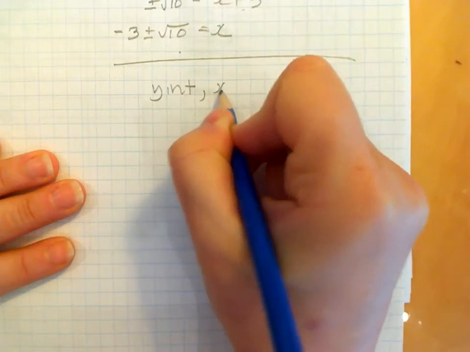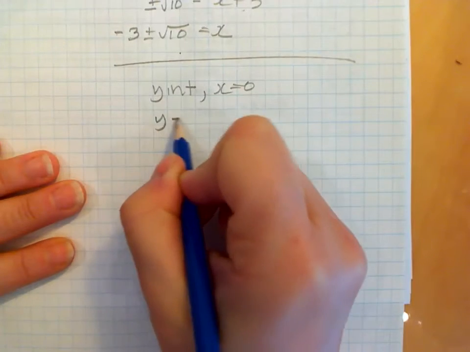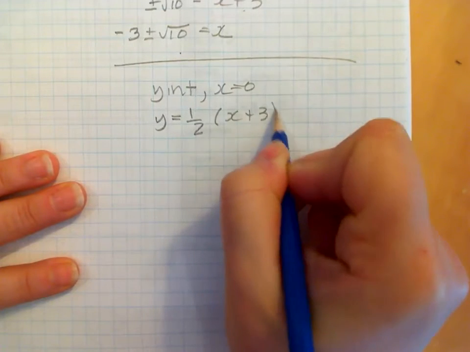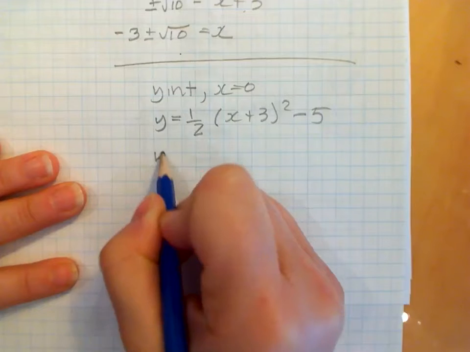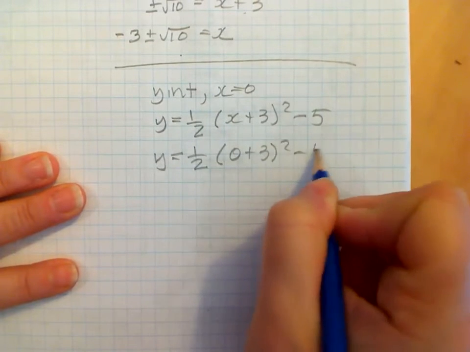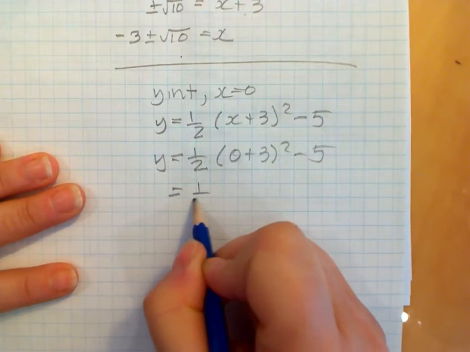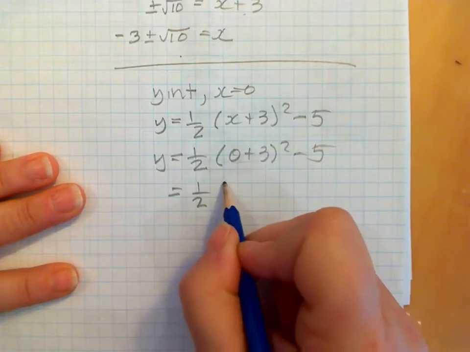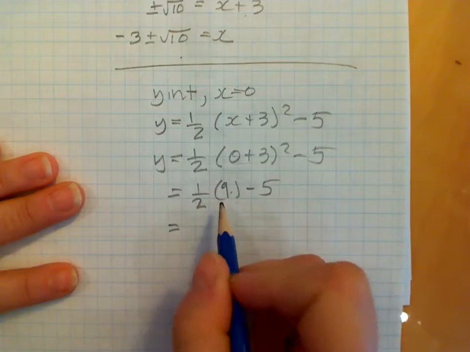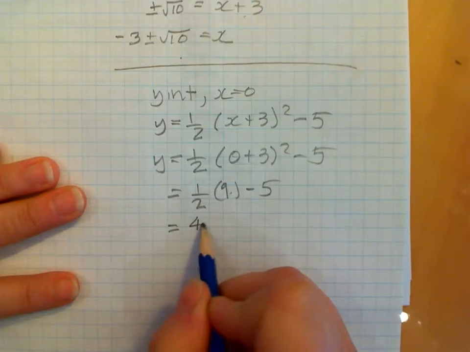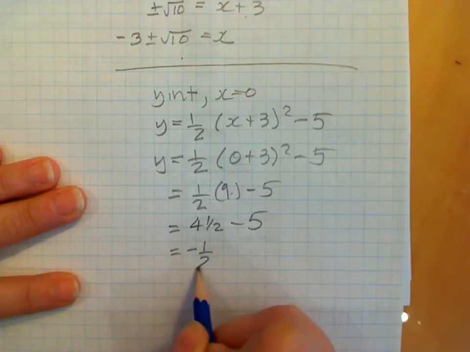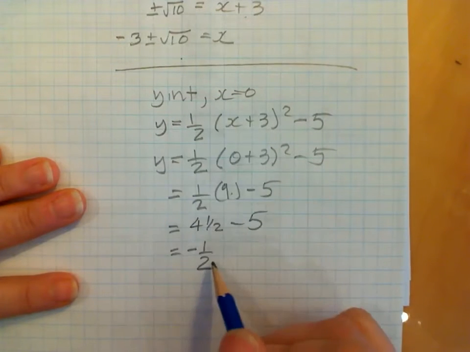For the y-intercept, I let x equal 0. So let me rewrite my equation. So I have y equals 1/2 times (0 plus 3) squared minus 5. That's 3 squared, which is 9. And half of 9 is 4.5. And 4.5 minus 5 is minus 1/2. So when x is 0, y is minus 1/2.